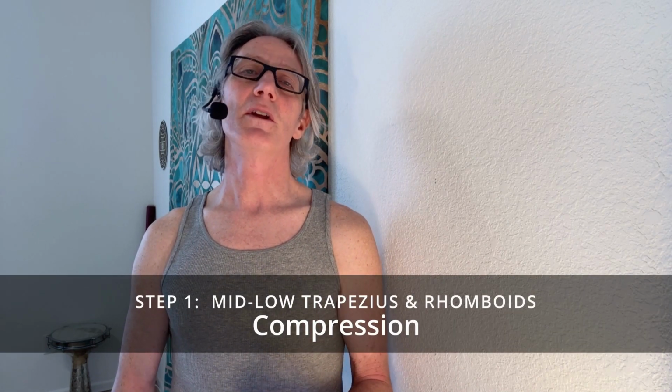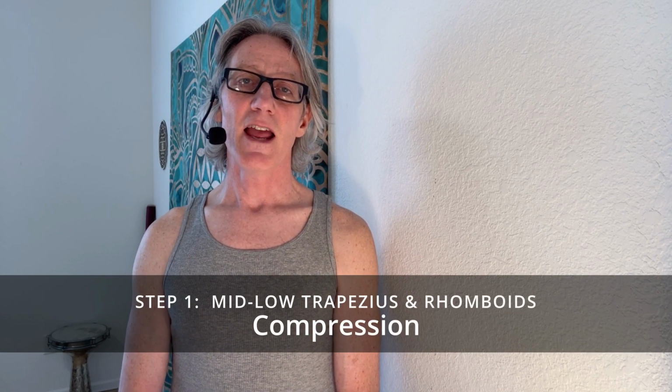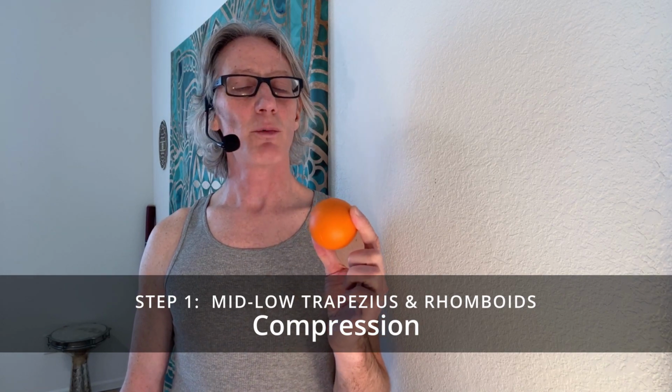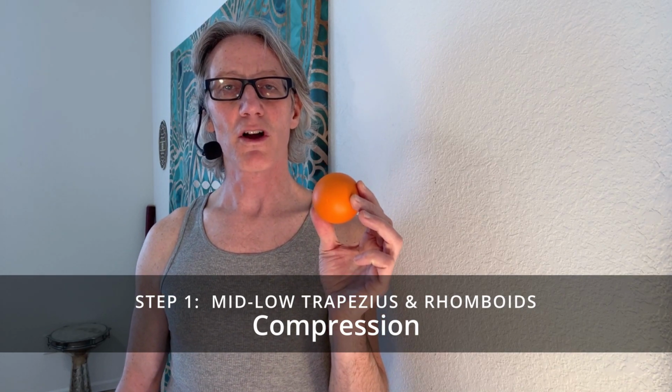So we're going to start our treatment with the interscapular muscles. So the muscles in between the scapula, shoulder blade, and the spine. This is the low trapezius, mid trapezius, and rhomboids. And the best way to do that with compression is with a lacrosse ball or a tennis ball.